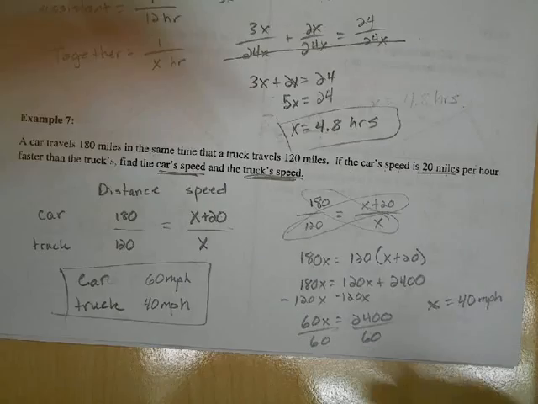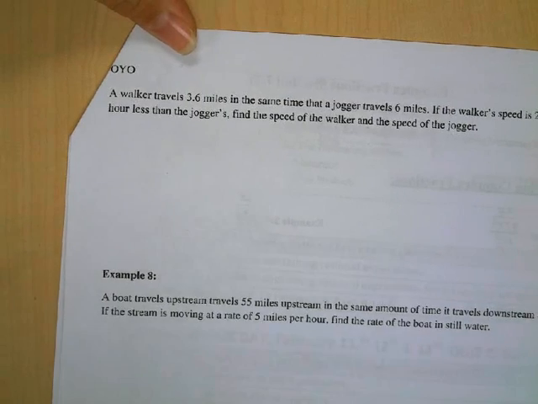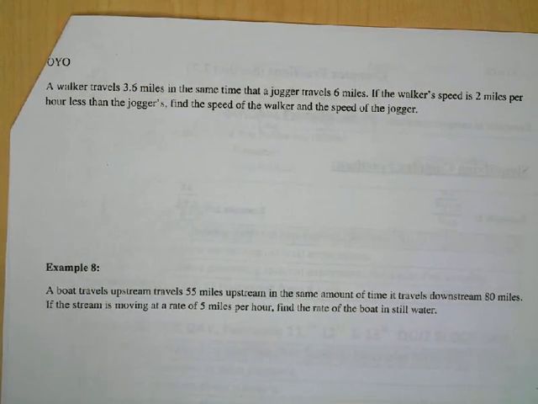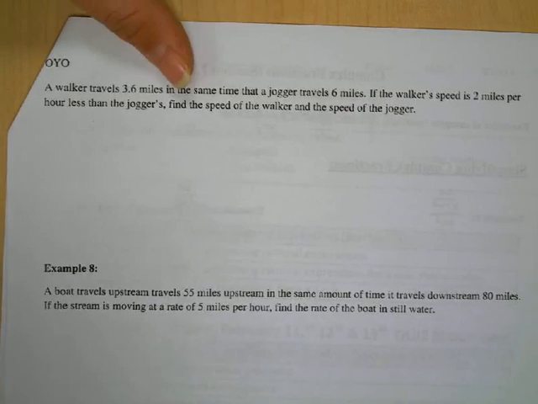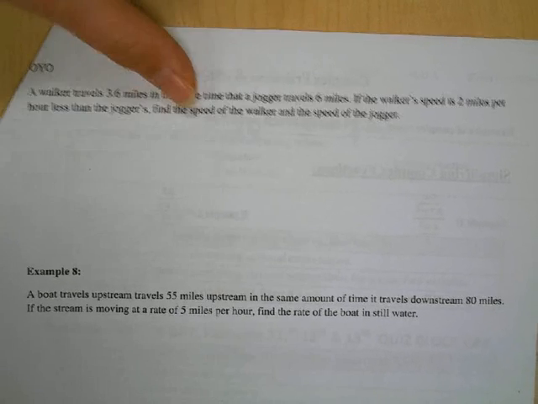Moving on, and hopefully this whole entire video will actually fit on, yep, we're almost there. Okay, so a walker travels 3.6 miles. This is the on your own, so I highly suggest that you hit pause here and see if you can do it on your own. That's why it's called on your own. You definitely want to be able to do these things. So a walker travels 3.6 miles in the same time that a jogger travels 6 miles. If the walker's speed is 2 miles per hour less than the jogger's speed, find the speed of the walker and the speed of the jogger.